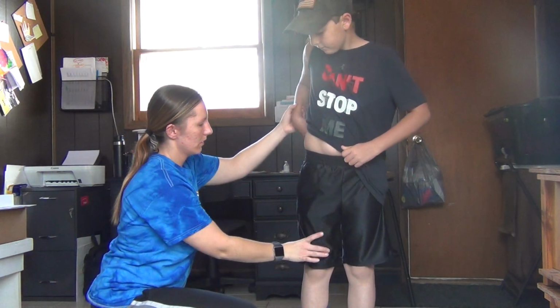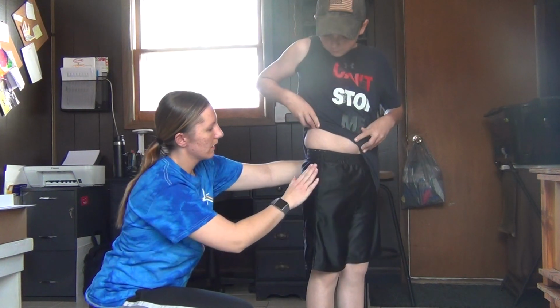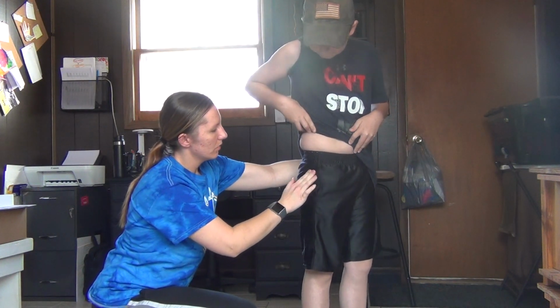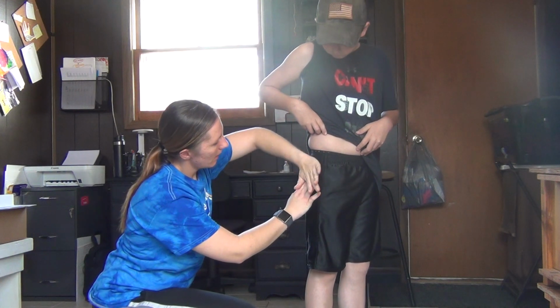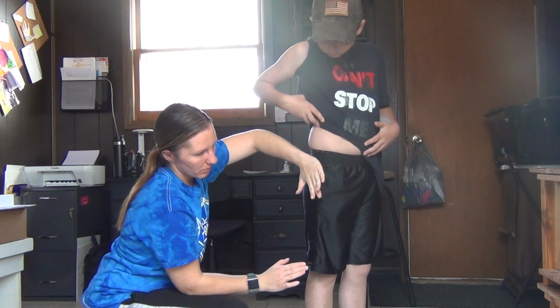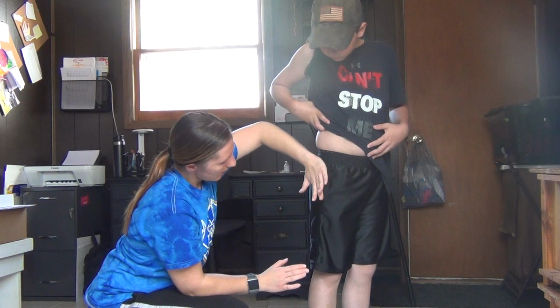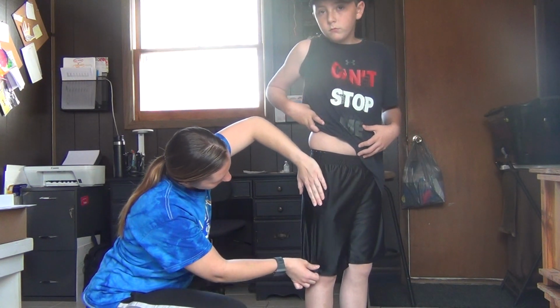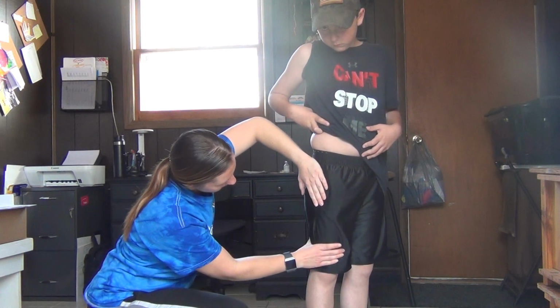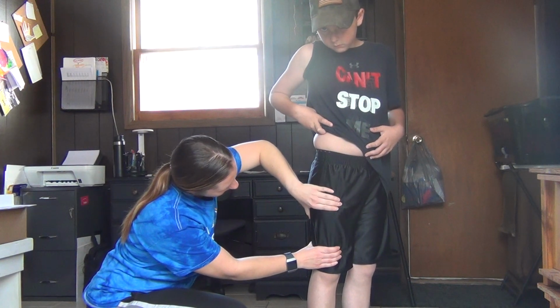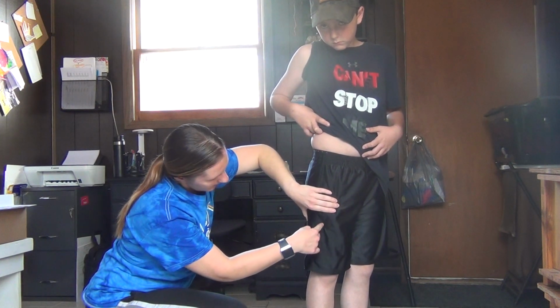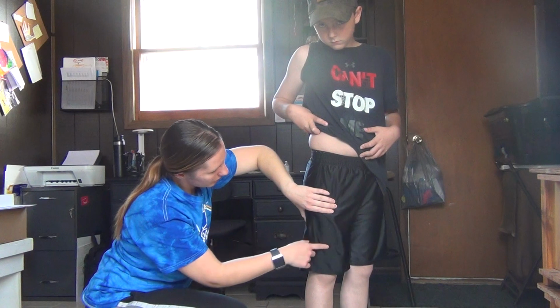And then if you could step up so we can better see. Hold your shirt, kind of go a little bit to the side. All right, so then I would find the greater trochanter and the lateral femoral condyle. And so then I would have this hand here, and I would inject right here in that imaginary triangle.